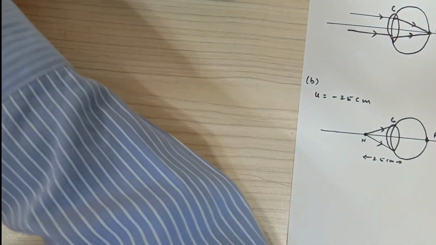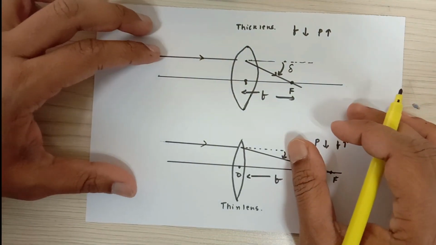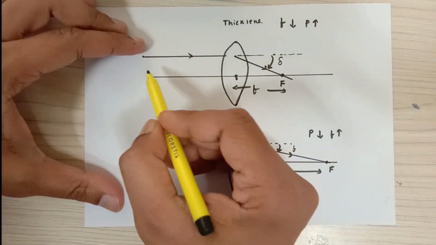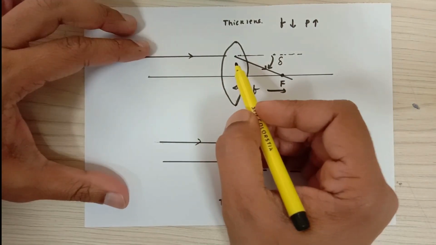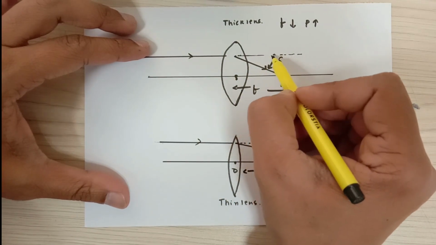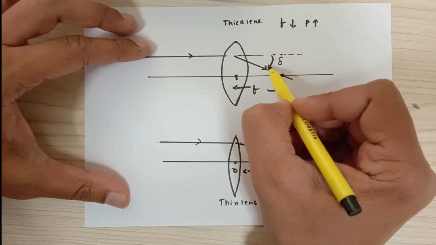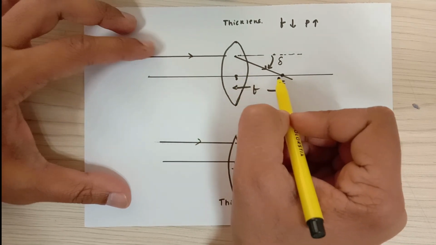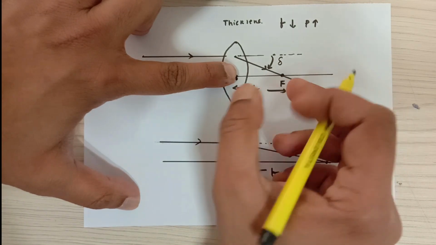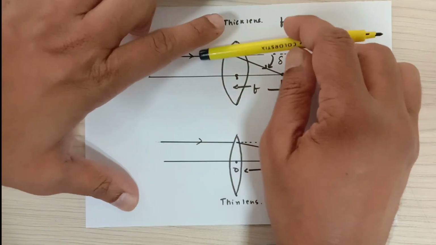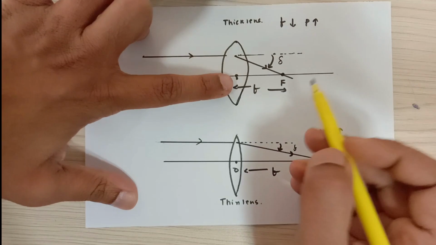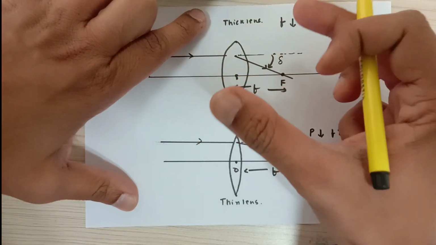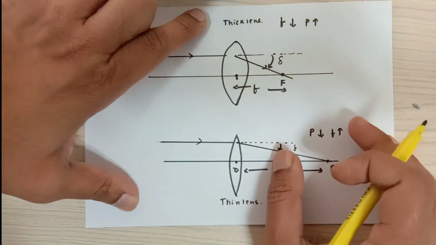Now let us understand why this case is referred to as the least converging case. Here I have a thick lens, here I have a thin lens. When parallel rays coming from infinity fall, the thick lens bends the light more. If the light bends more, the light falls very near to the optical center, and that point becomes the focus. So if the bending of the light is more, then the focal length becomes less and the lens is more powerful. Thicker lens, more powerful lens, they bend the light more, focal length is less.